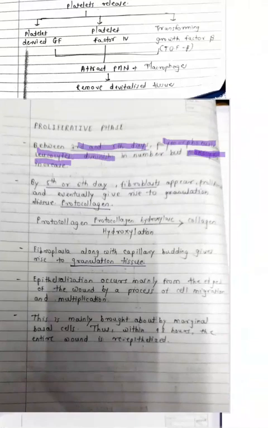After that, monocytes will increase, and by the 5th and 6th day, fibroblasts appear, proliferate, and eventually give rise to protocollagen. So remember, this is MCQ. By the 5th and 6th days, fibroblasts will appear. Between 3rd and 5th day, monocytes will increase. After that, between 5th and 6th days, fibroblasts will appear. They will give rise to protocollagen.